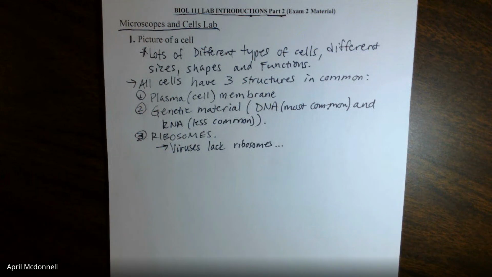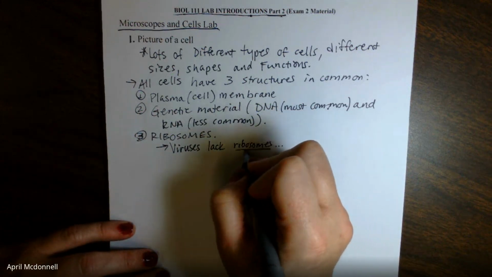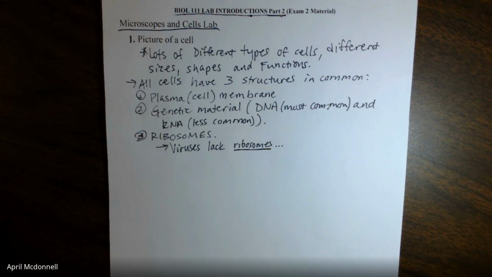In fact, if you review Chapter 1, you're going to find that viruses do not have a lot of characteristics of life seen in other cells. Viruses do not have ribosomes, and all cells have ribosomes.